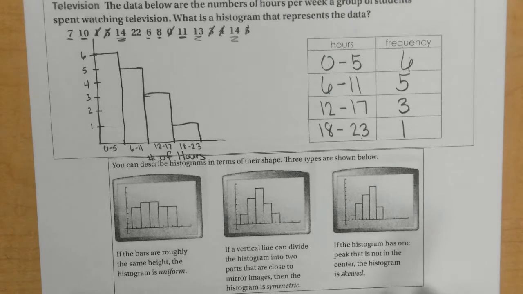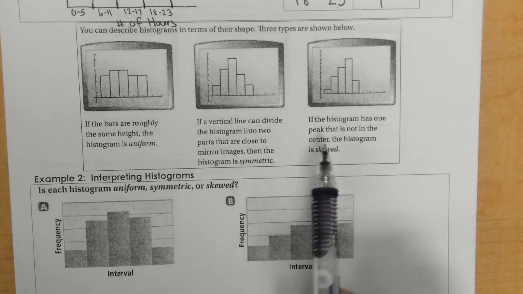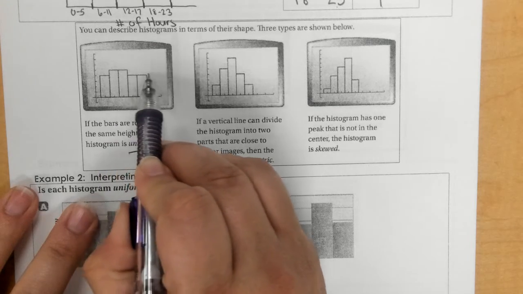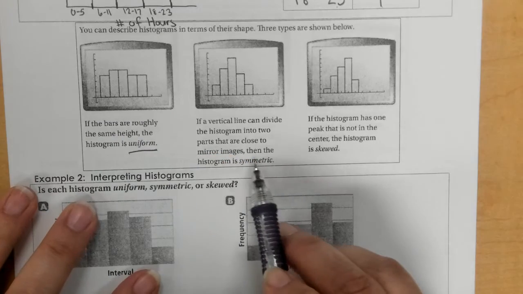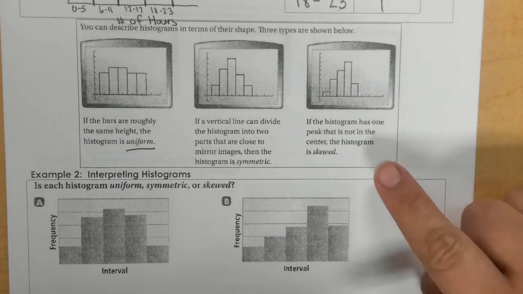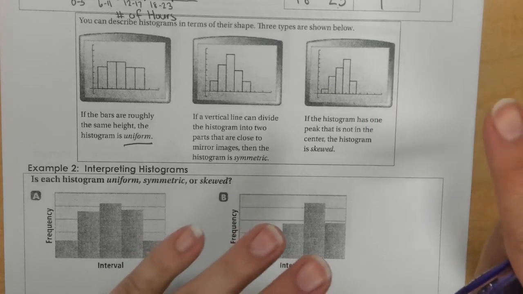Okay. And for the last part here, we have 3 types of histograms that are shown. There's the uniform, where all the bars here are pretty much the same height. Symmetric, so it looks pretty much the same on both sides. And then skewed, so in this one there's really no pattern.